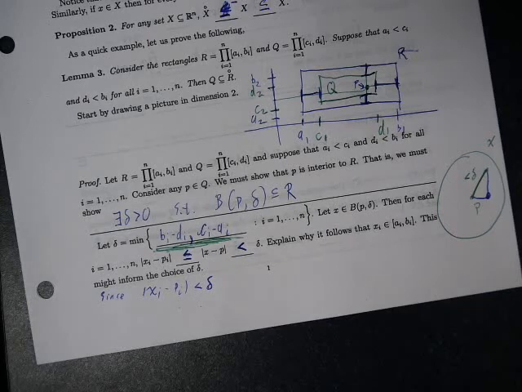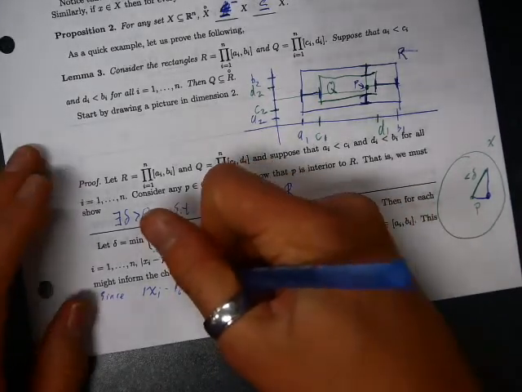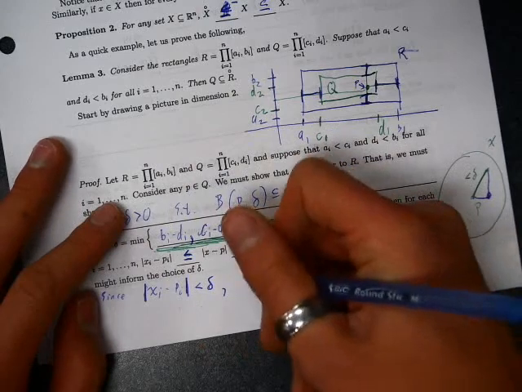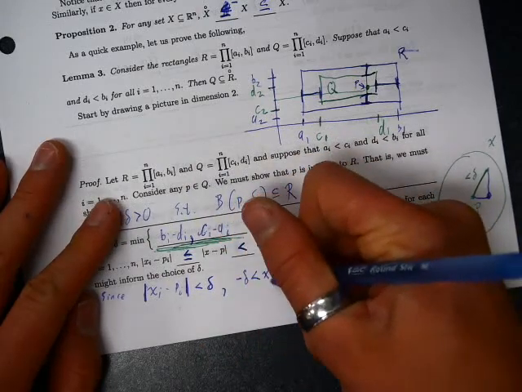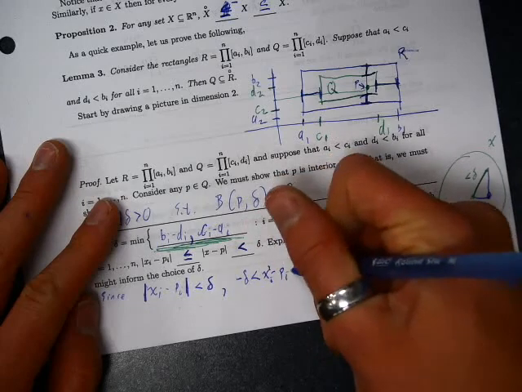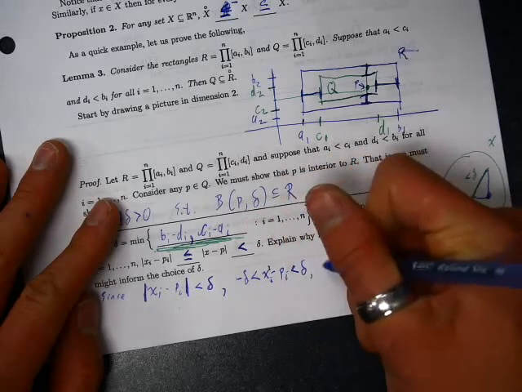If the absolute value of xi minus pi is less than delta, then what can you tell me about just xi minus pi? What numbers does that have to be between? Negative delta and positive delta. So because that is true, with absolute value bars around it, I conclude that negative delta is less than xi minus pi, which is less than positive delta.